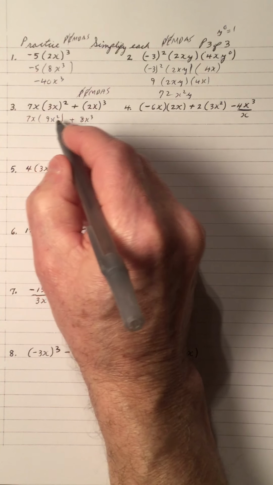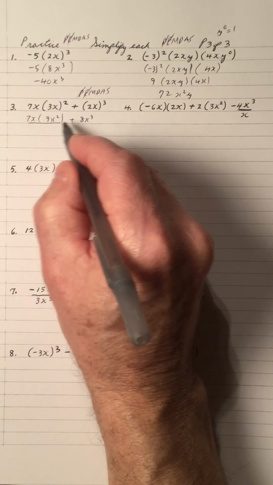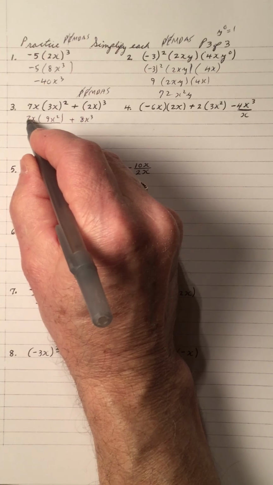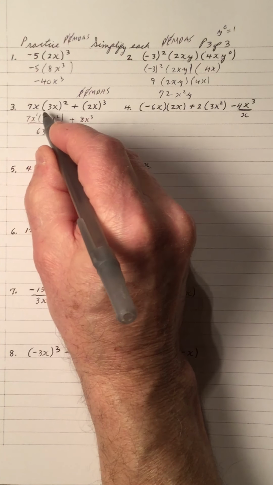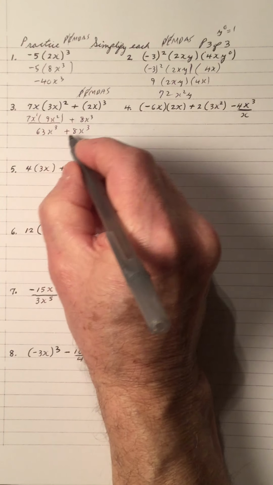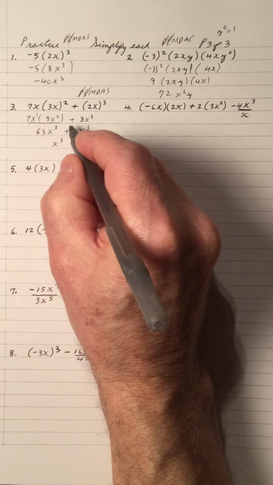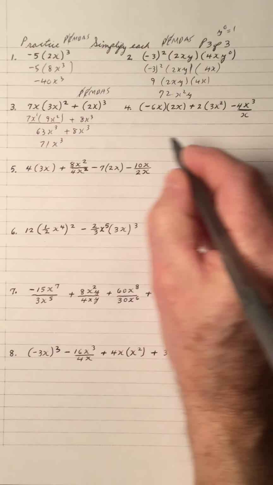Now we got to do multiplication and division. So there's a multiplication and there's an addition, so I will multiply these two first. 7 9s are 63, and that's a 1, and x times x squared is x cubed. And write down the last term. And are these terms alike? Yes, so that's x cubed. And 63 and 8 is 71. That one is done.